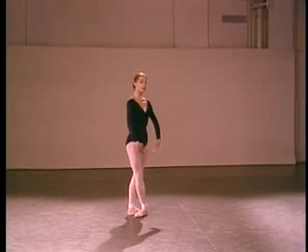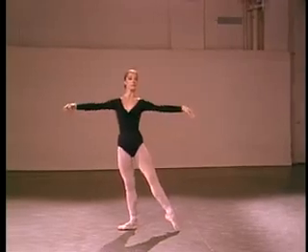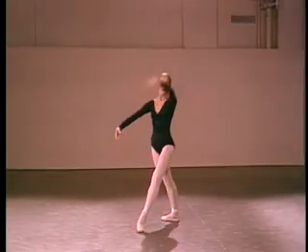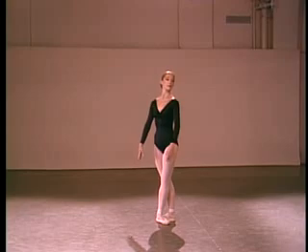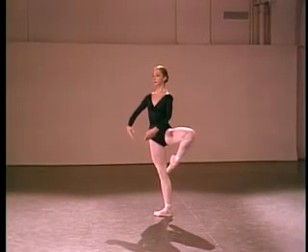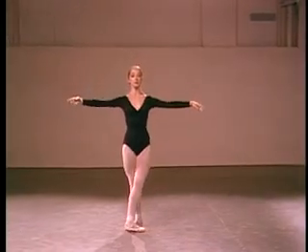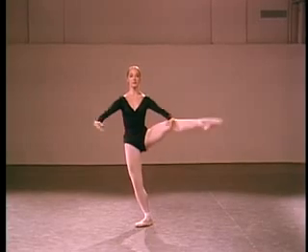Another way of executing temps lié is with a plié in fifth and a chassé into the open position. Temps lié is also done with a développé in demi-plié, stepping onto a straight leg and raising the second leg to the desired position, here done to demi-point.